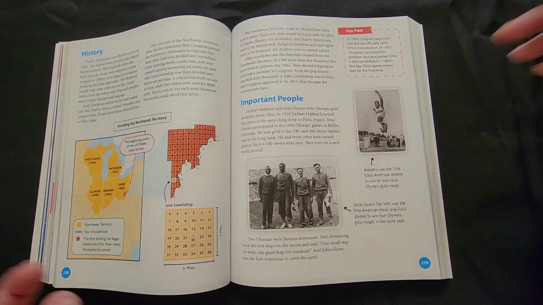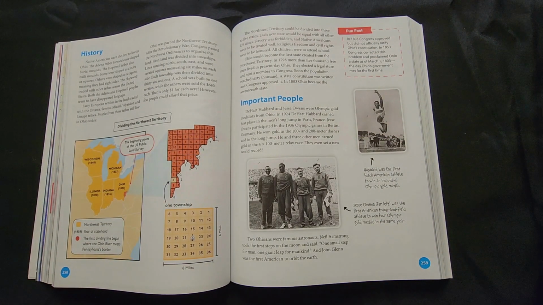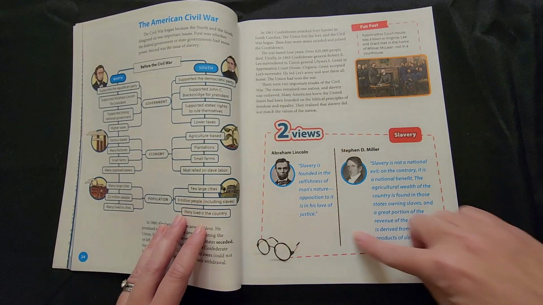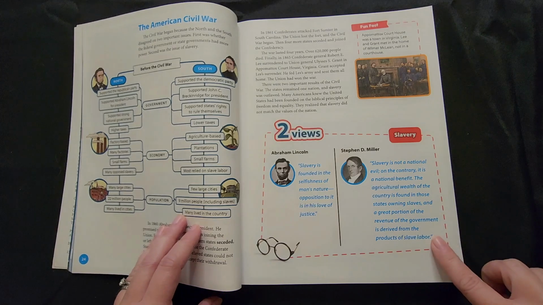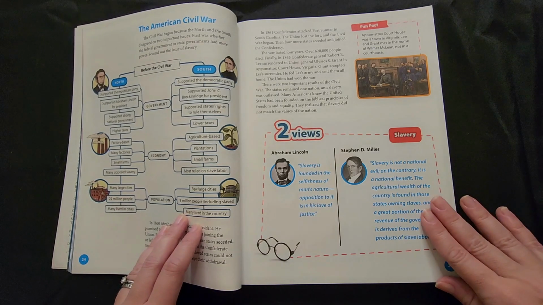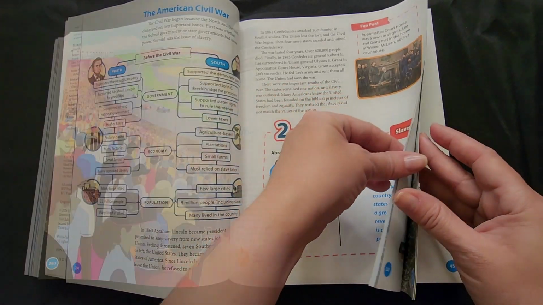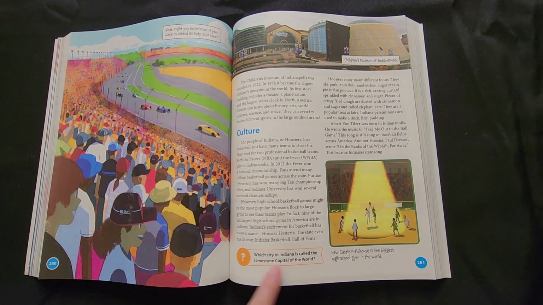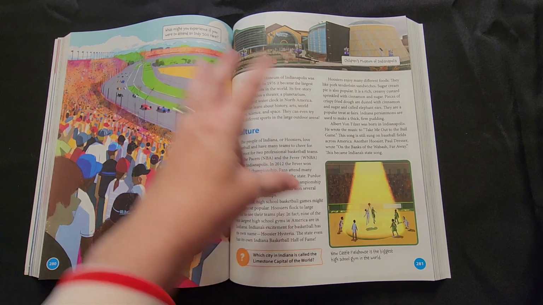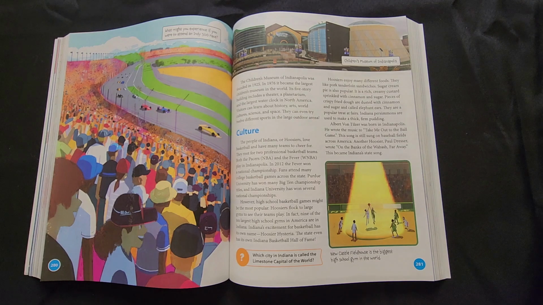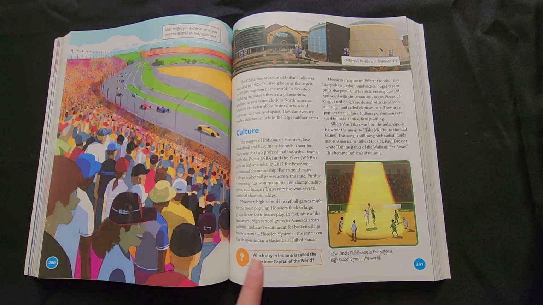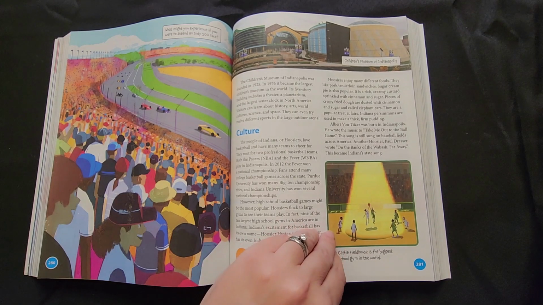The fun facts are a really interesting way to add a little bit of extra trivia and information into the chapter. The two views sections will help our children to think critically and biblically about different events that took place in our country's history. Throughout the chapters, you'll see this question mark icon and box. These questions provide a quick review of what has been covered in the chapter. The answers to these questions can be found in the margins of the Teacher's Edition on the corresponding page.